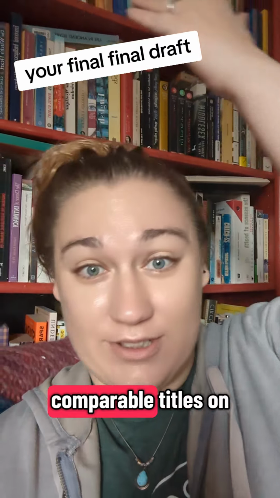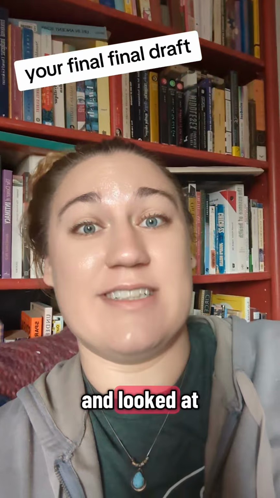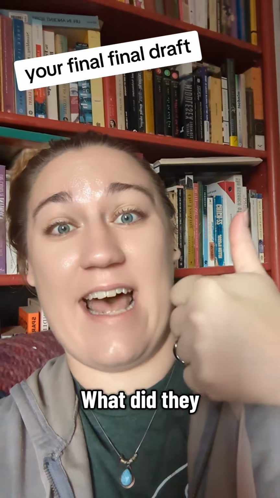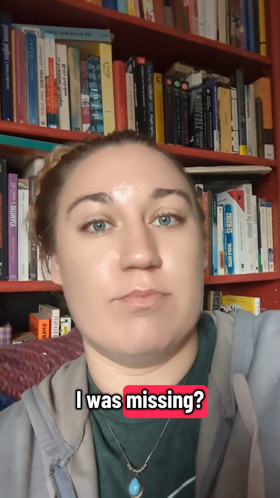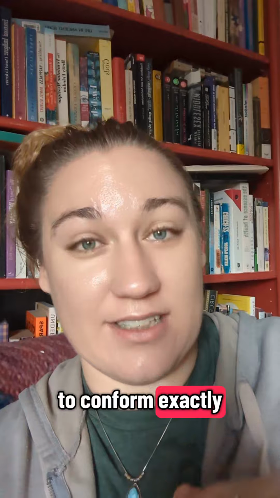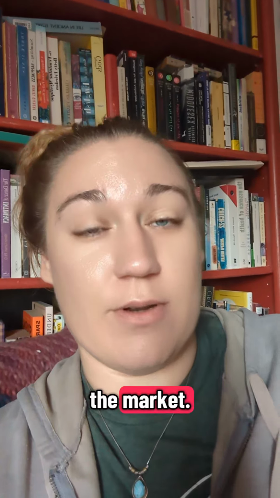I looked at comparable titles on my bookshelf and looked at what they had in the front matter. Did they have more copyright language? Did they have maps? Did they have anything that I was missing? But don't feel like you have to conform exactly to other books out there on the market. Remember, this is your book. You get to decide what's put in it.